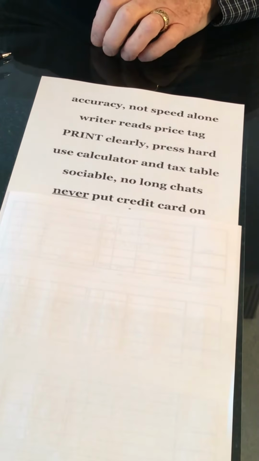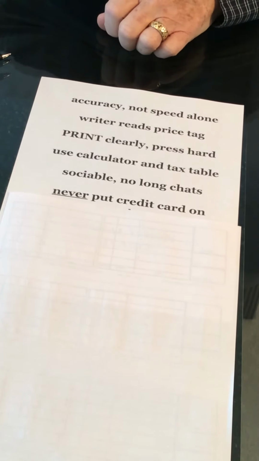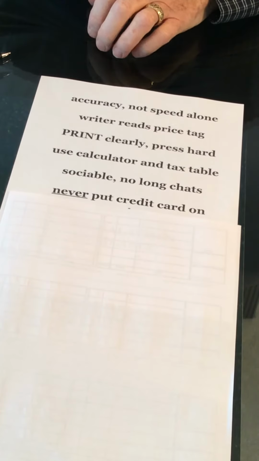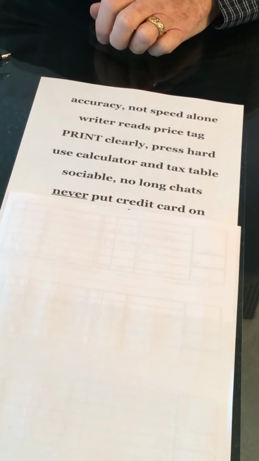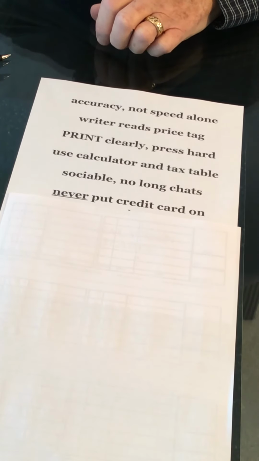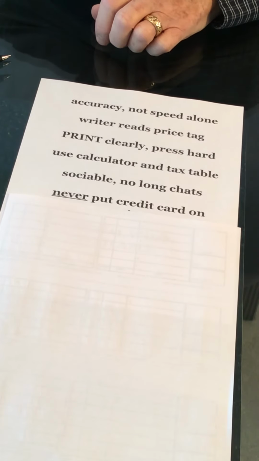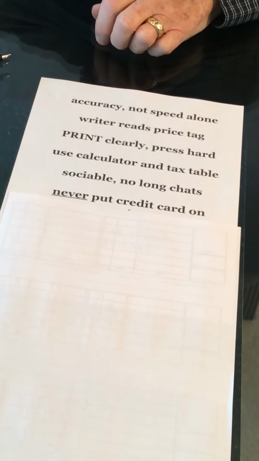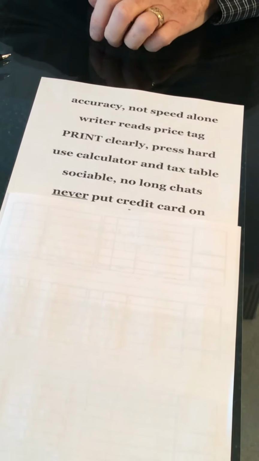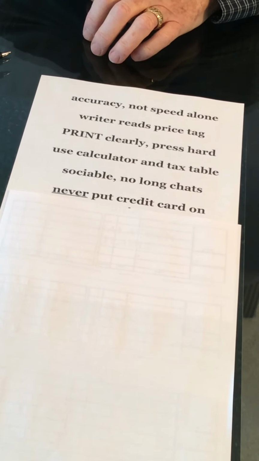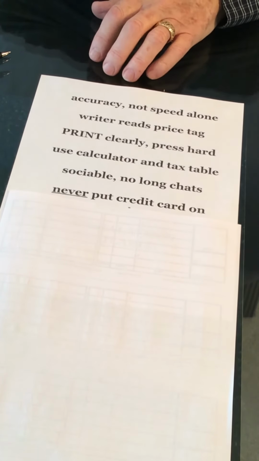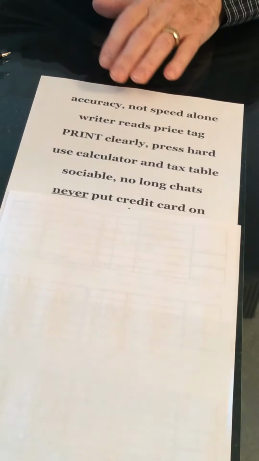This is very important. Many of your sales will be credit cards, and we'll deal with that in a minute. Be sure that the actual credit card is either in your hand or the hand of the customer. Never put the credit card on the counter. We've had several each year left behind. So be sure that you hold on to the credit card, you or the customer.